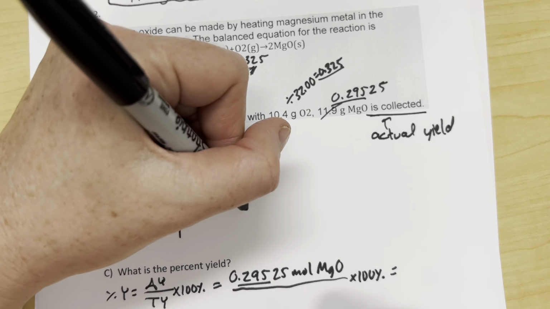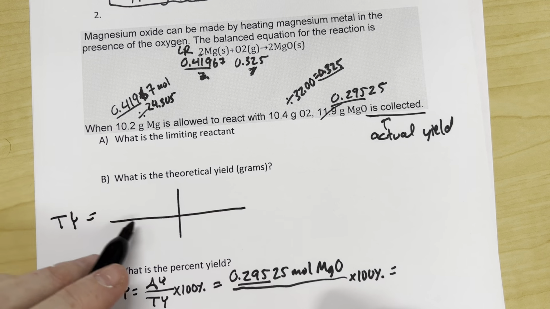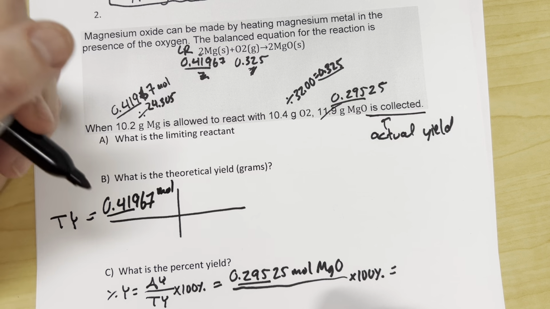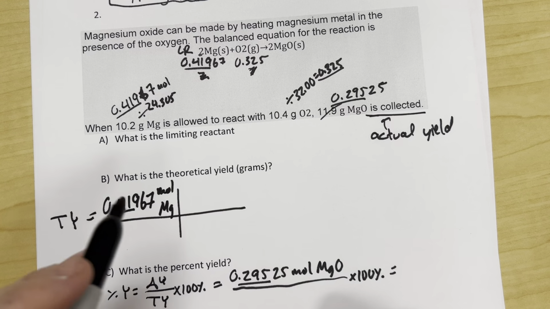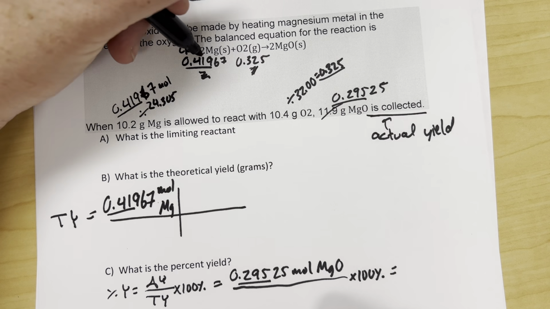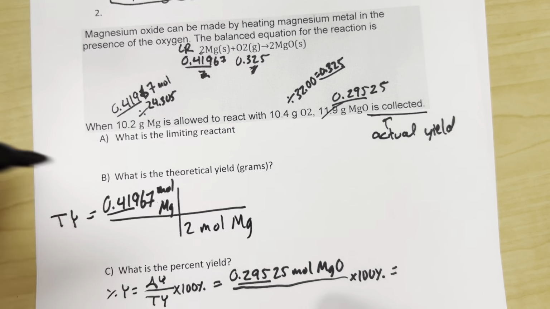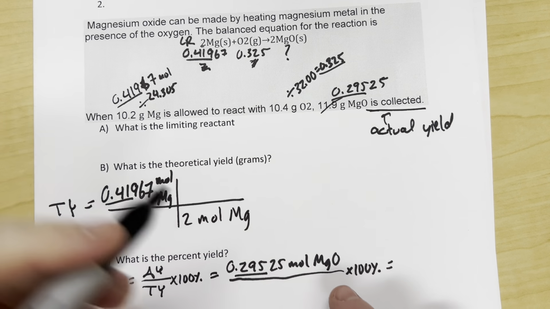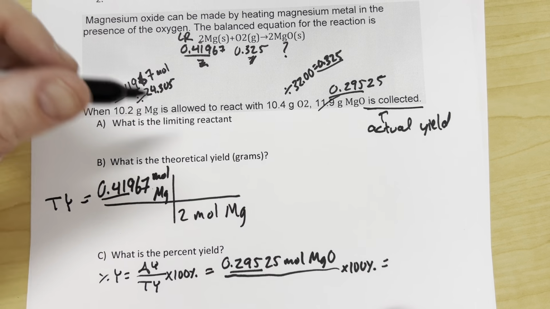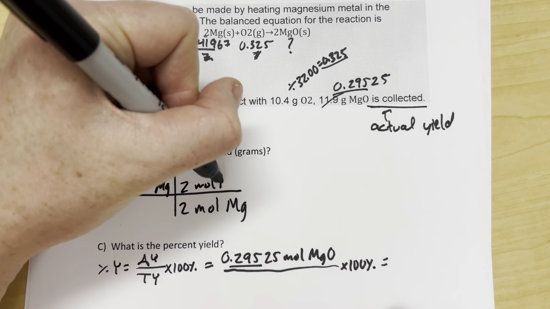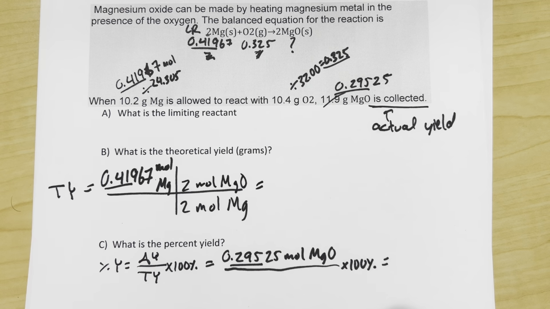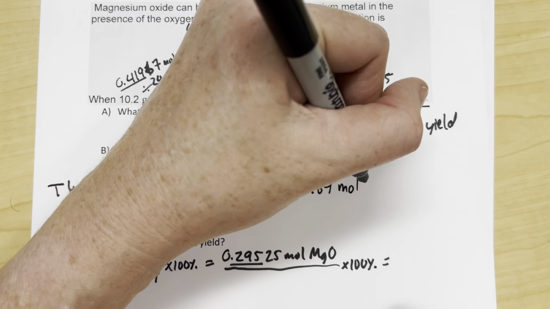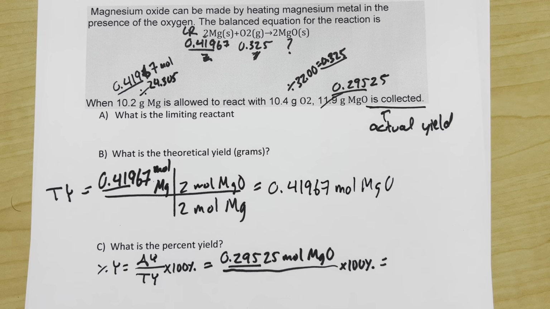So when I start my problem for theoretical yield, it's always your limiting reactant up here. And that's mole of Mg. Once I've written mole of Mg, I've set myself up. If this is mole of Mg, I have to put mole of Mg here. I use the coefficient here of 2. And what am I interested in turning it into? Great question. We were given this as our actual yield, which means our theoretical yield is going to match. It's got to be the MgO. So for every 2 mole of magnesium, I get 2 mole of MgO. 0.41967 mole of MgO.